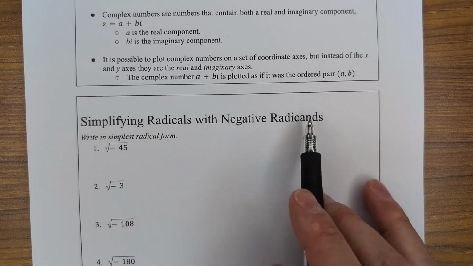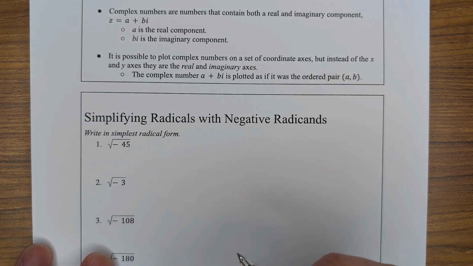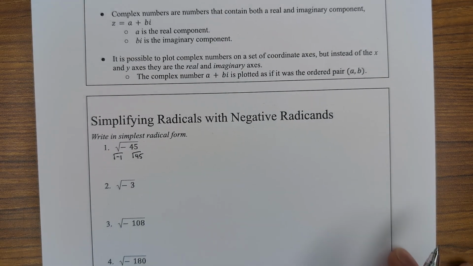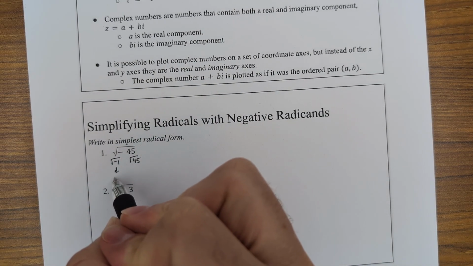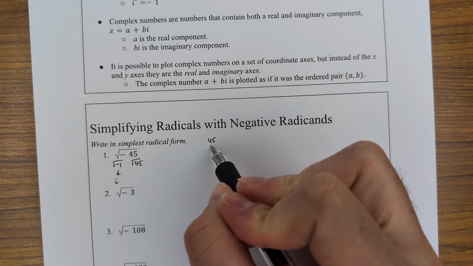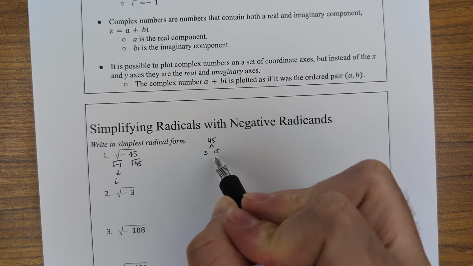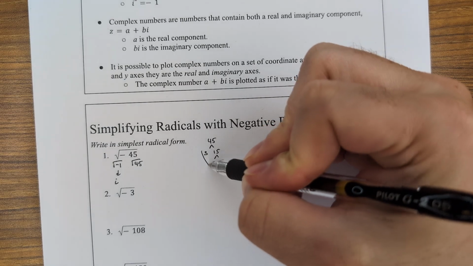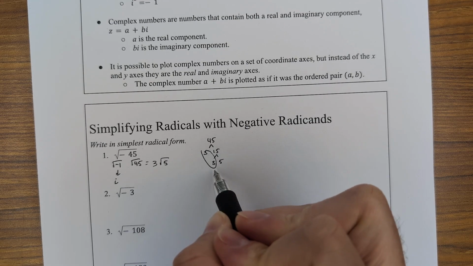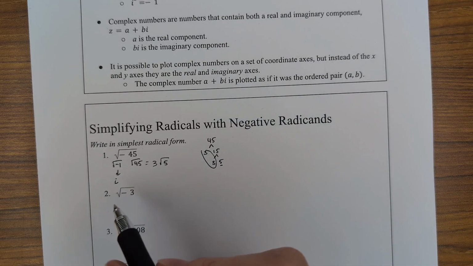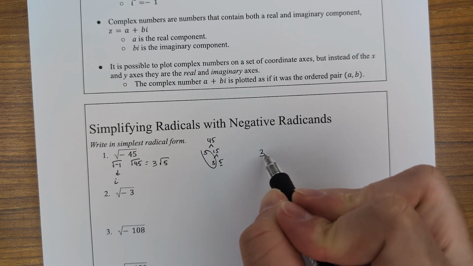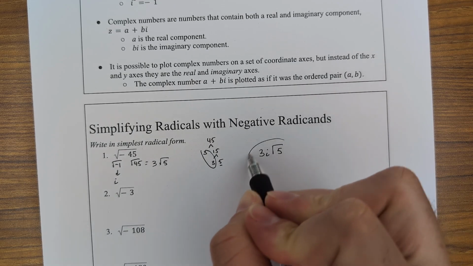So for the first one, simplifying radicals, negative root 45. What we actually want to start by doing is breaking it apart into the root of -1 and the root of a number, because the root of -1 will always give us an i. Then for root 45, we'll have to simplify with a factor tree. So 45 would be 3 and 15. 15 is 3 and 5. So we have a pair of 3's. So root 45 is 3 square root 5. Pair comes out, leftover number comes back. To put it together, we have an i, we have a 3 root 5. So the final solution would be 3i root 5.